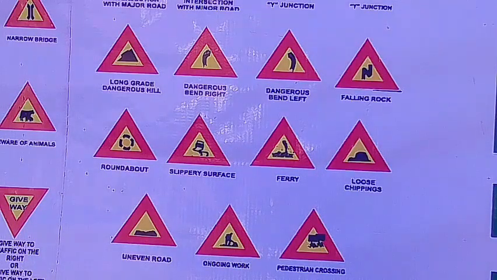There may actually be a portion of the road which will not allow perfect or firm grip between your tires and the road surface. This sign can also be used to represent something else in some other countries.